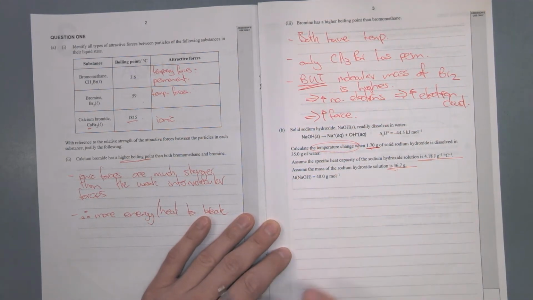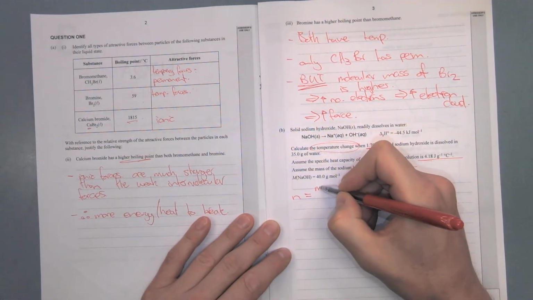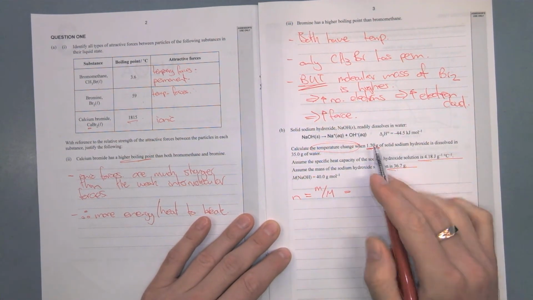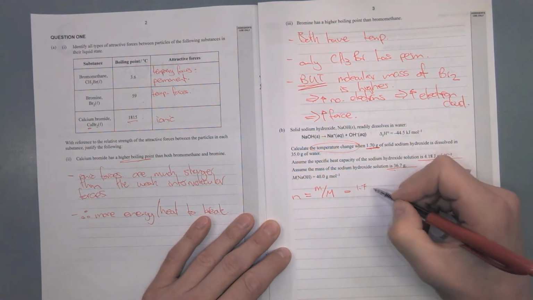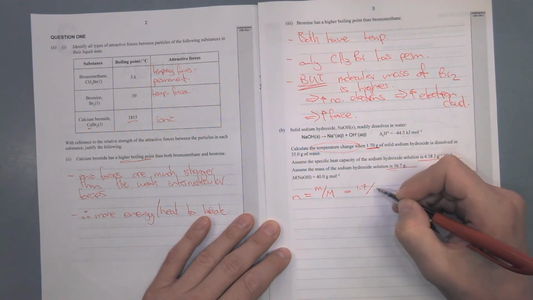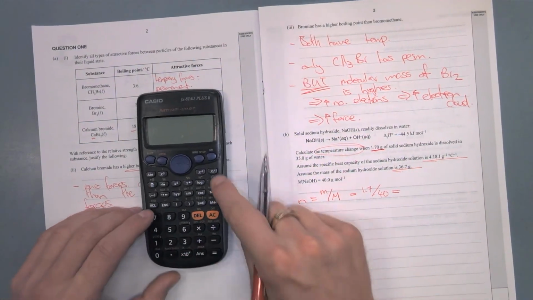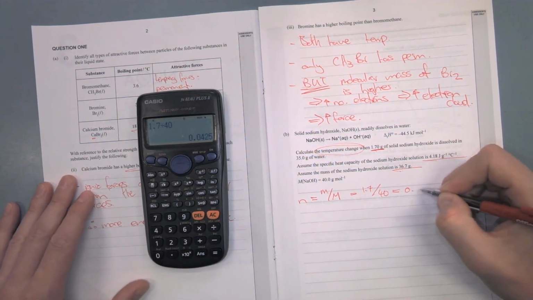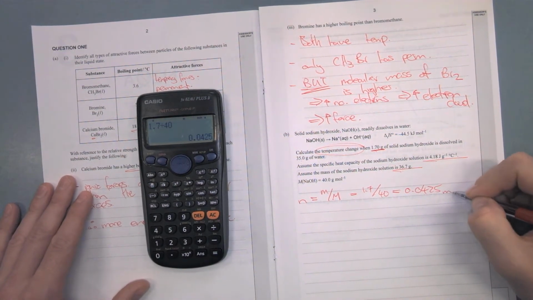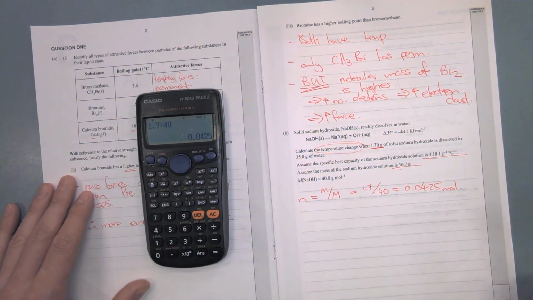Alright, first thing, let's convert from grams to moles. So number of moles equals mass over molecular mass. So this time that many grams there, we're just going to use that figure to calculate the number of moles. 1.7 divided by 40, put that in the calculator. 0.0425 moles.